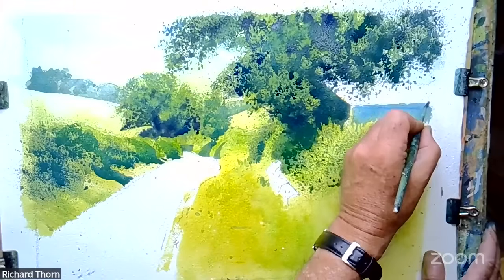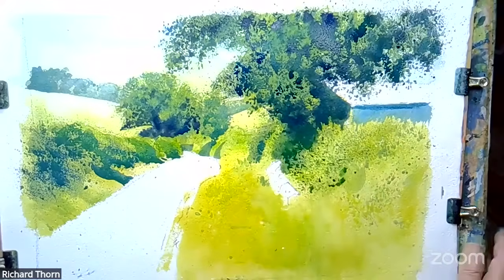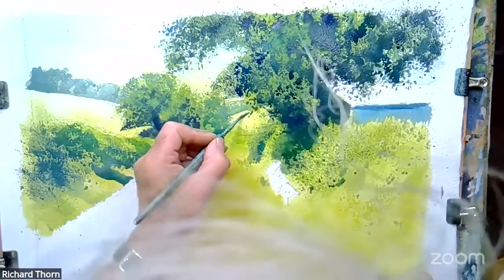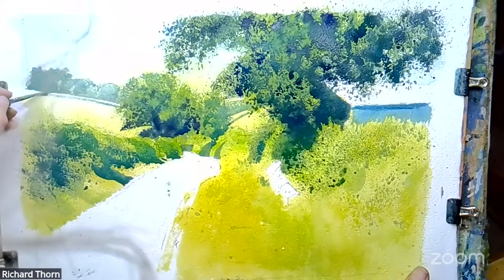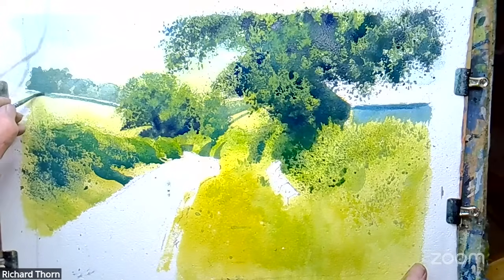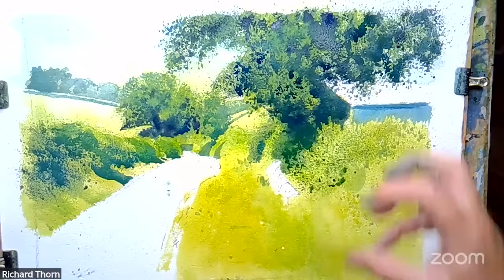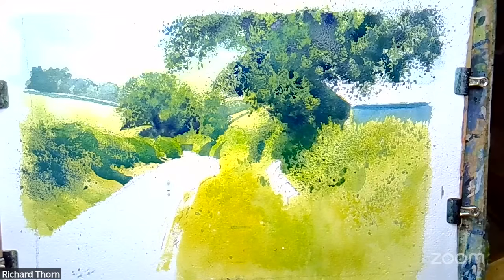Dark brown there. So I'm kind of working down towards this area here, which to me is the important part of the painting.